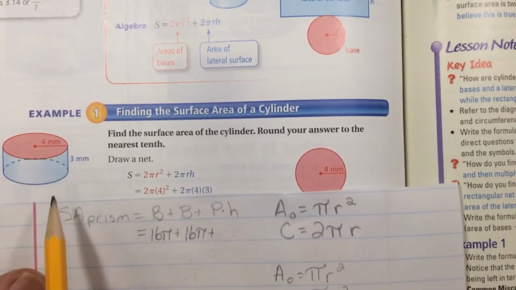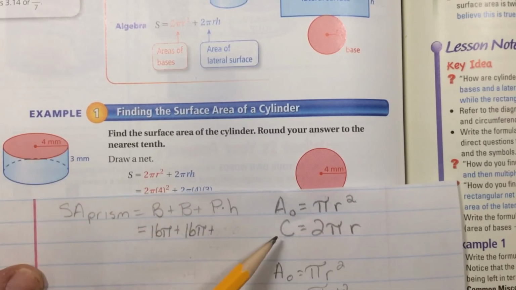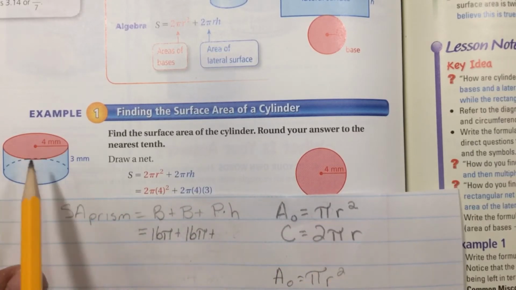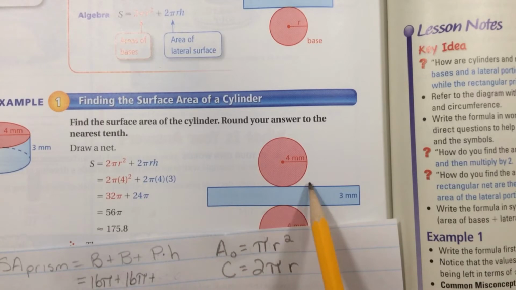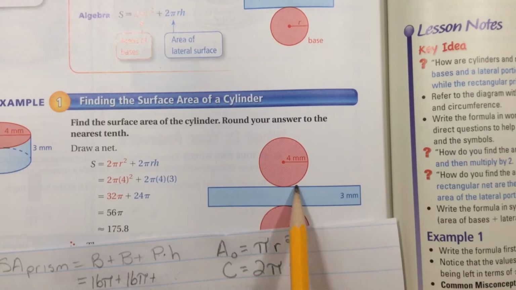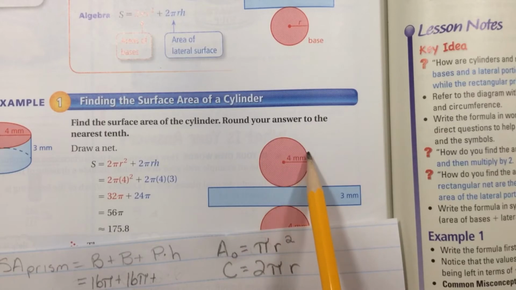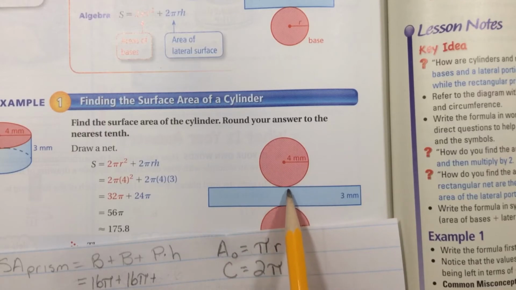Plus, now the perimeter. Remember, we don't call it a perimeter when it's a circle. We call it circumference. And circumference is 2 pi r. So remember that it's a rectangle that goes around the circles. That's what makes the cylinder. And the distance across the top of the rectangle is the exact same as the distance around this circle. Kind of like if we had a soup can and this was the label. That label fits all the way around the can. It's the same distance as going around that circle.